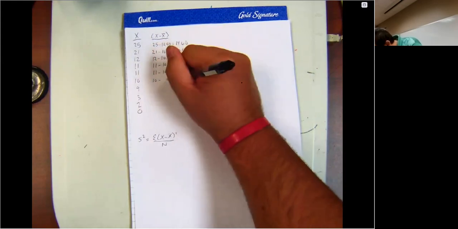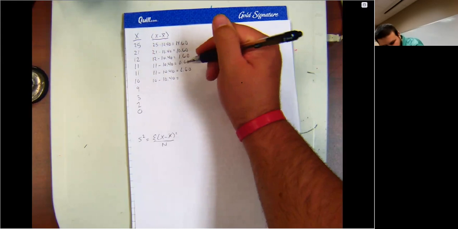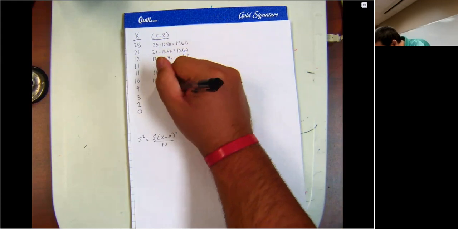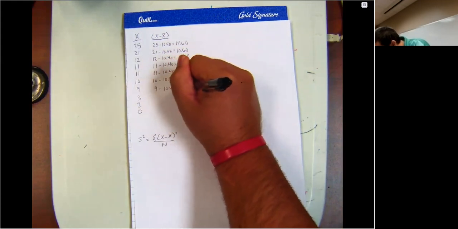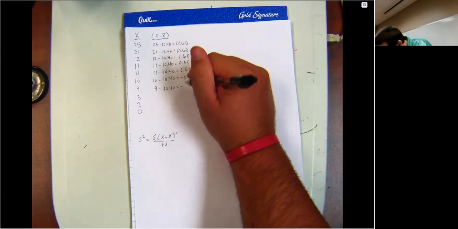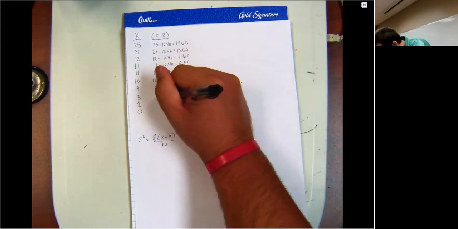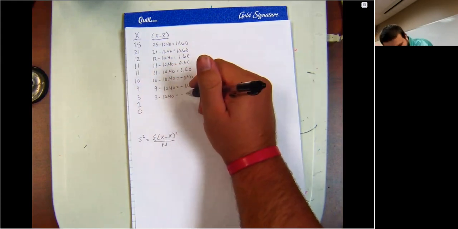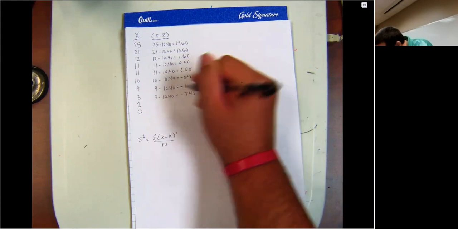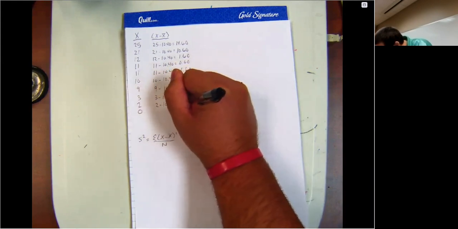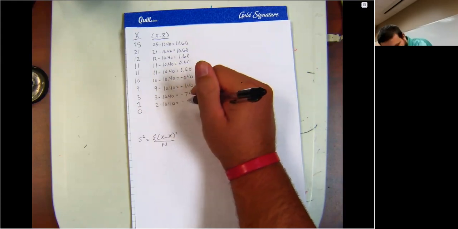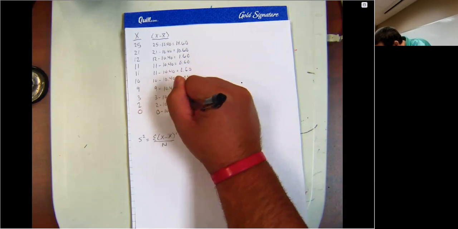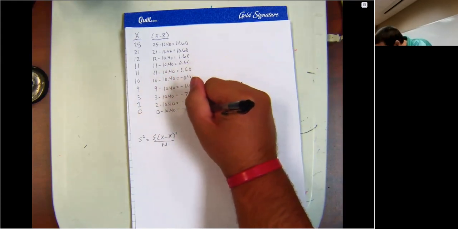10 minus 10.4. This time, remember, we're going to get a negative. This is going to be negative 0.4. 9 minus 10.4 is a negative 1.4. 3 minus 10.4 is a negative 7.4. 2 minus 10.4 is a negative 8.4. And 0 minus 10.4 is equal to a negative 10.4.